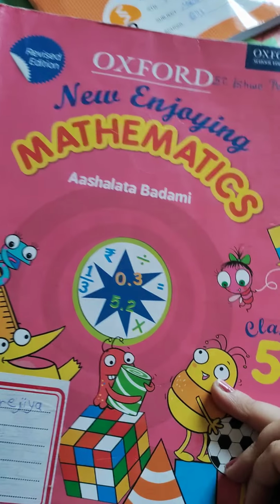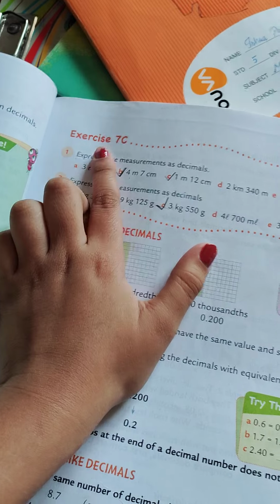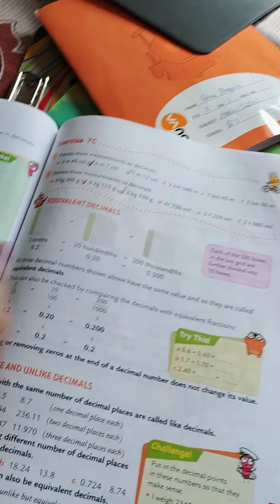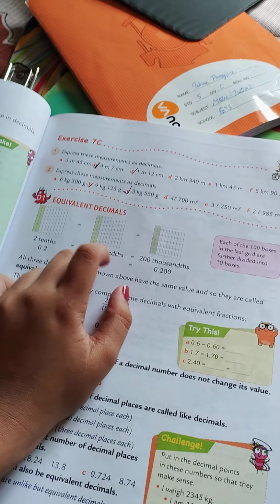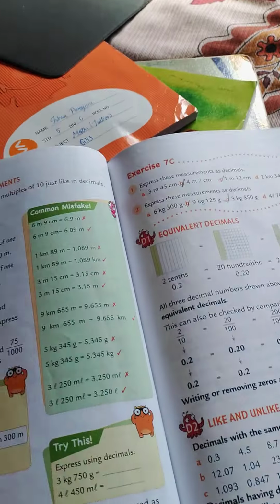Today we are going to discuss chapter 7 decimal mathematics book Ashalata Badamai, page number 107, exercise 7C. In the previous video we did exercise 7B and before that we did exercise 7A. Now we'll move on with exercise 7C. It's kind of tricky to understand, but I'll make sure that we understand. So first let's read this, then I'll explain.